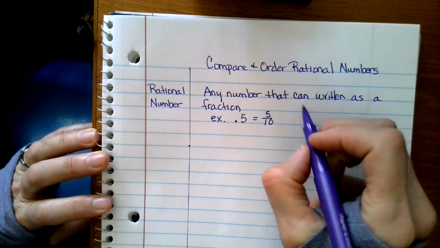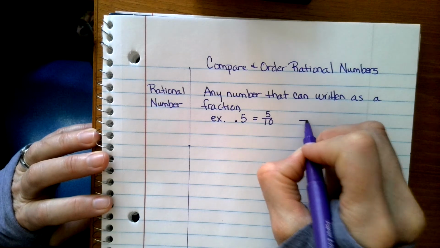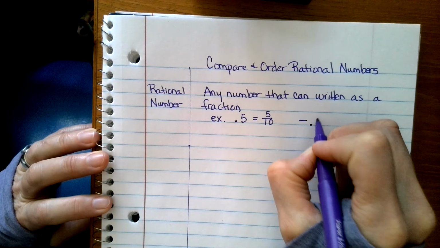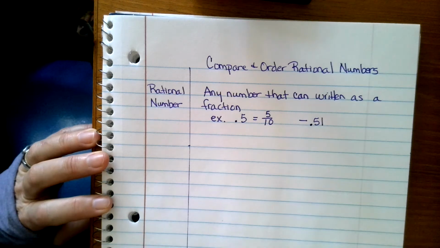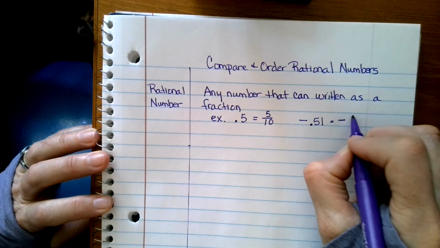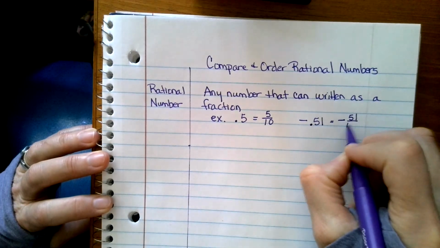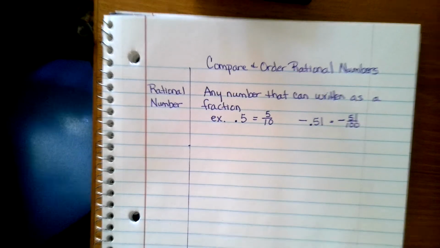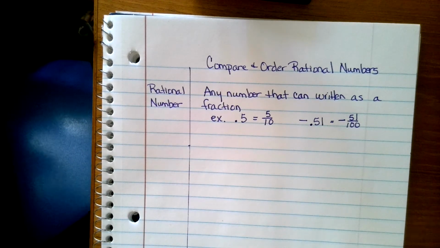And you could even have a negative rational number. What if we had negative 0.51? This is now going to be negative 51/100, because the two places to the right of the decimal is the hundredths place. So a rational number is any number that can be written as a fraction.